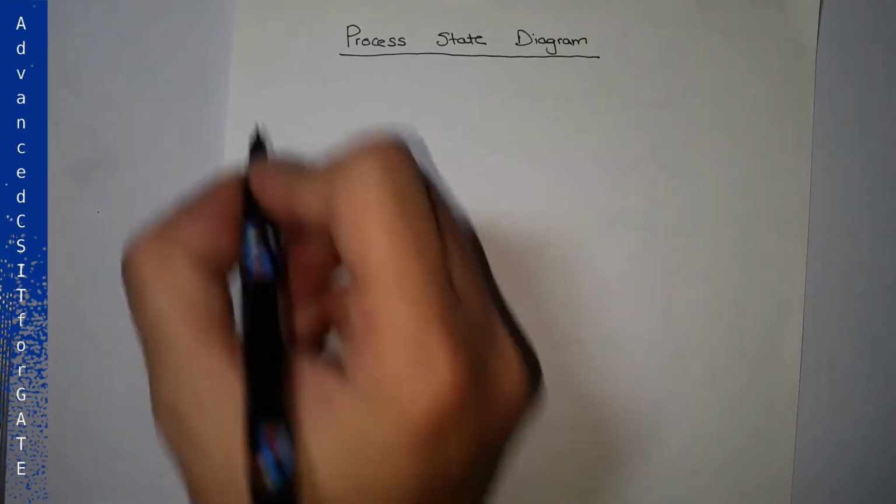Hi everyone. Today I'll be teaching about process state diagram. A process state diagram shows the life of a process through all the states that it can visit in its life. Now there are three ways to draw a process state diagram, each with increasing level of complexity. The first we'll start with is a two-state diagram.